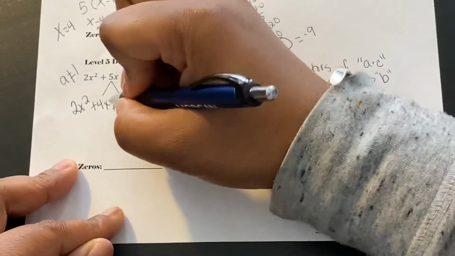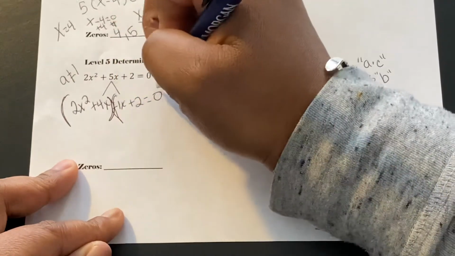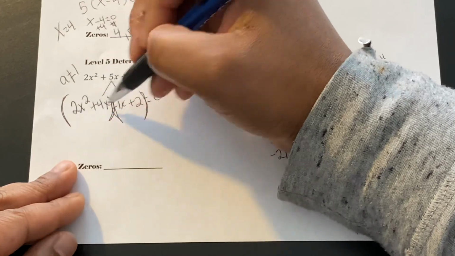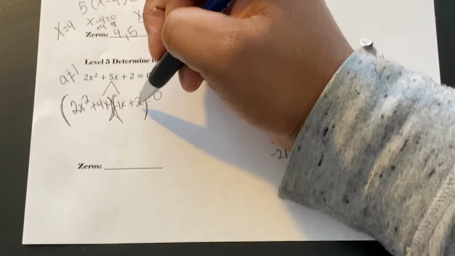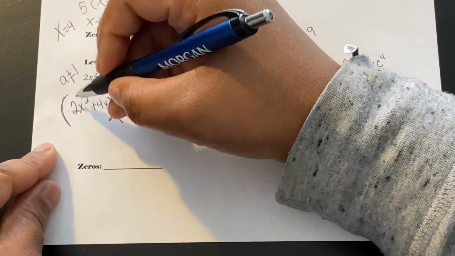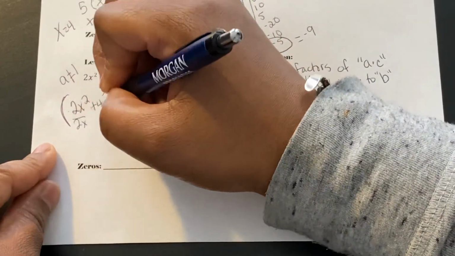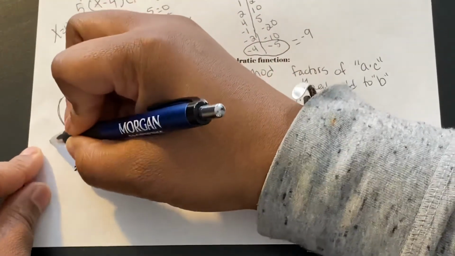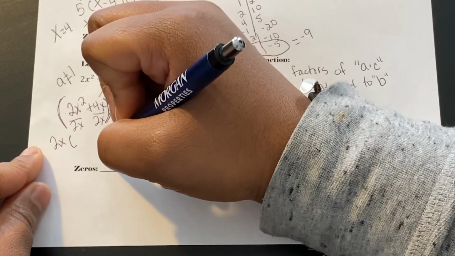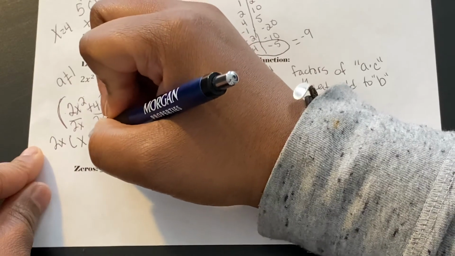Okay, so now I'm going to group them into groups of 2 terms. So now 2x squared goes with 4x. Those are the 2 terms. And then positive 1x goes with positive 2. Okay. I need to take out the GCF here. And the GCF between 2x squared and positive 4x is going to be 2x. So that 2x goes on the outside. And what's left is x plus 2.